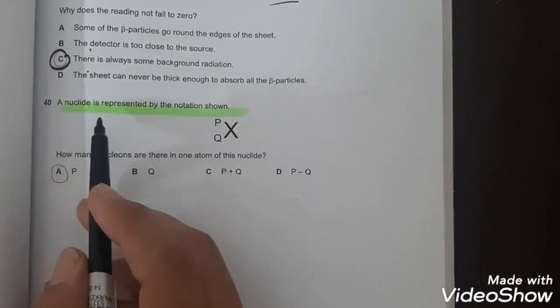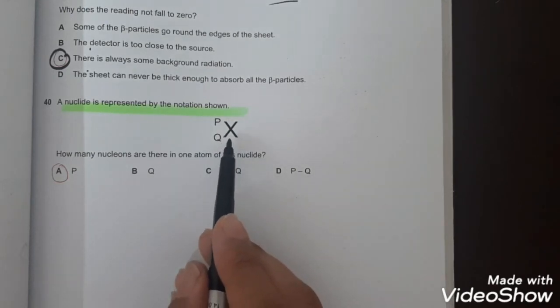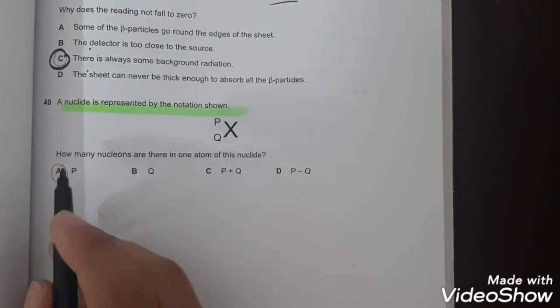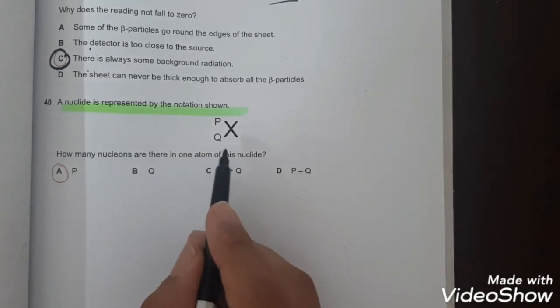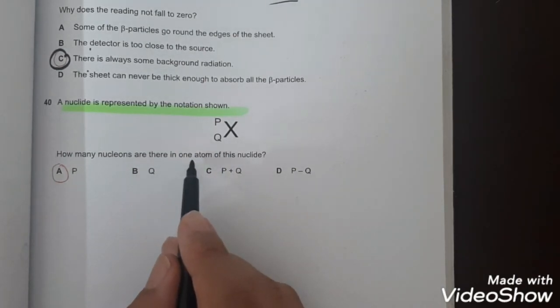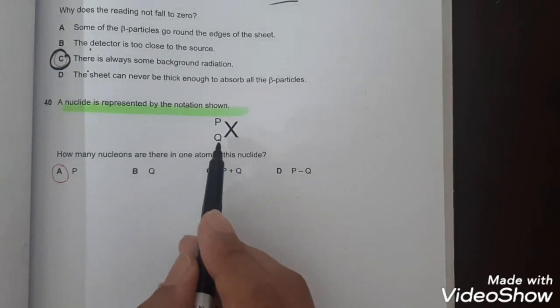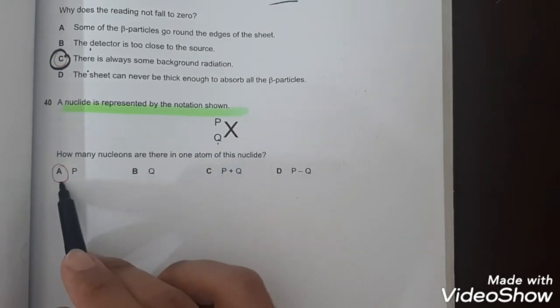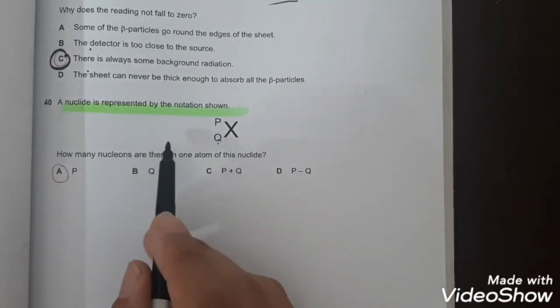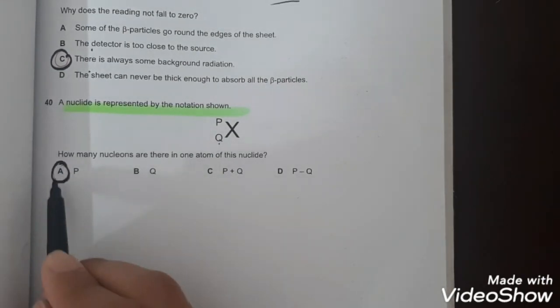Then question 40 states a nuclide is represented by the notation shown. So here it is X, P, and Q. How many nucleons are there in one atom of this nuclide? So over here this is the total number, and here it is the nucleon number. So P will be the correct answer for question 40. So we'll circle answer A as the correct answer for question 40.